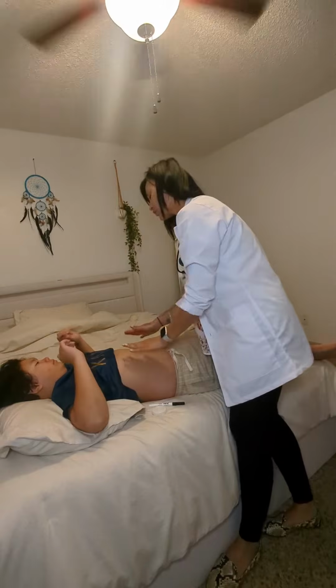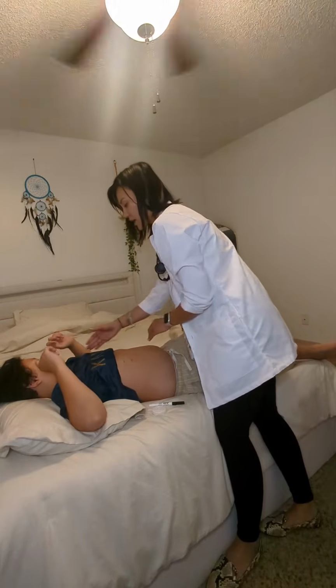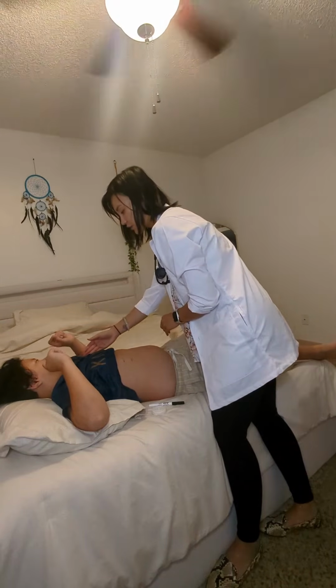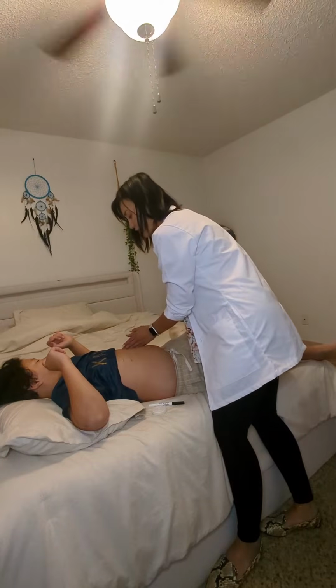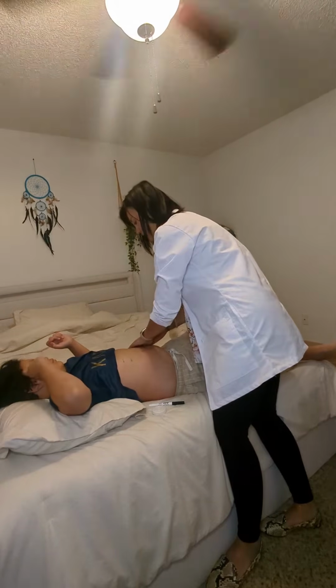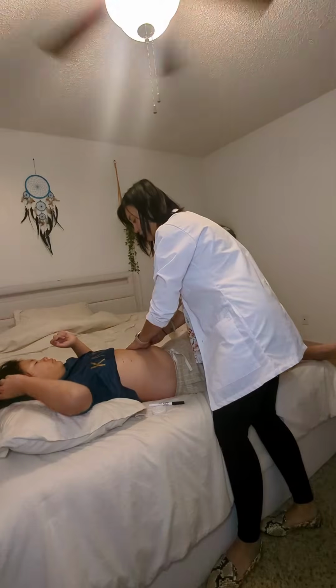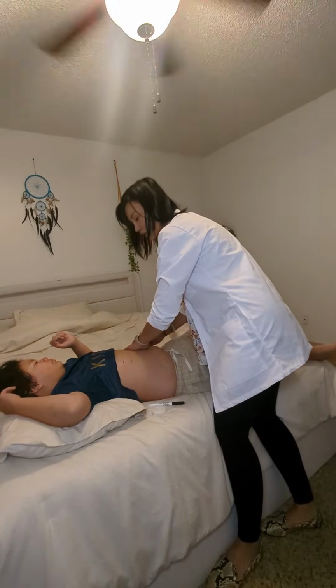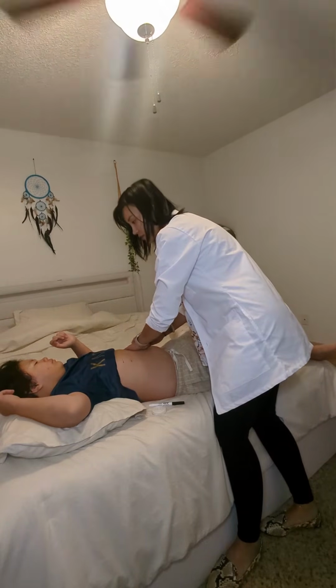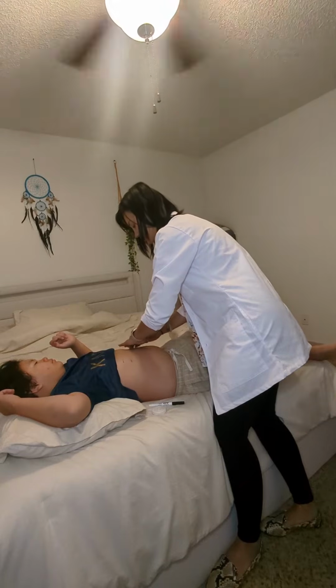All right, so next I'm going to percuss for the spleen, and I'm going to look for the mid-clavicular line on the left side and then go slightly lateral to that. And again, I'm going to start at the left upper quadrant and percuss from tympany until I hear dullness.